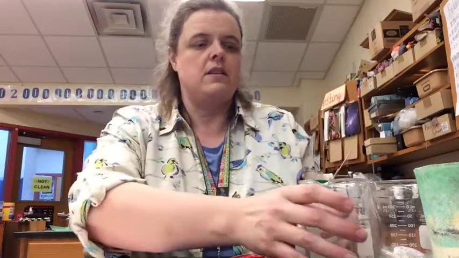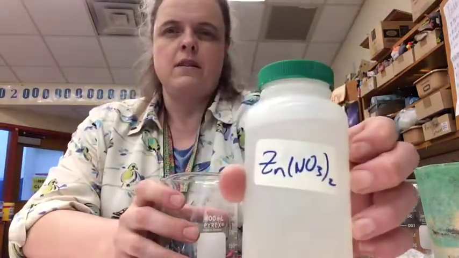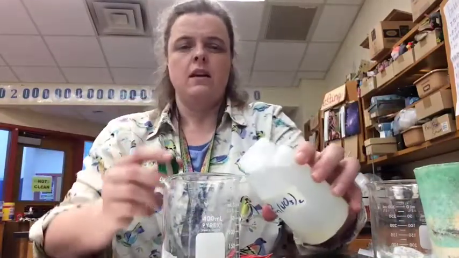Chemistry students. So today, what we're going to be talking about again is redox reactions. And I want to actually show you some of them and show how we can actually use these things. So we're going to start with some zinc nitrate. So we've got some zinc nitrate in this container.